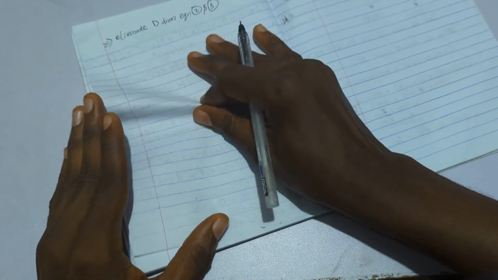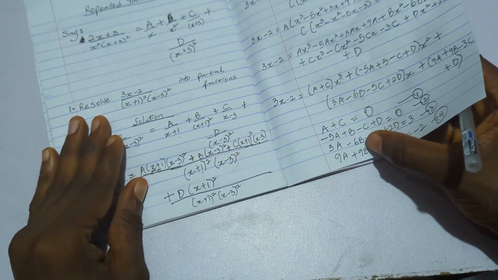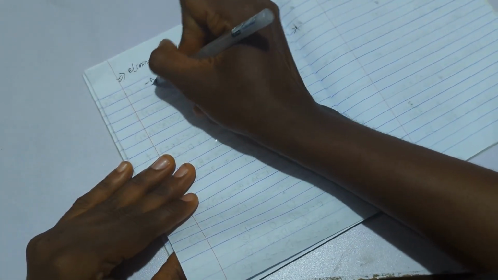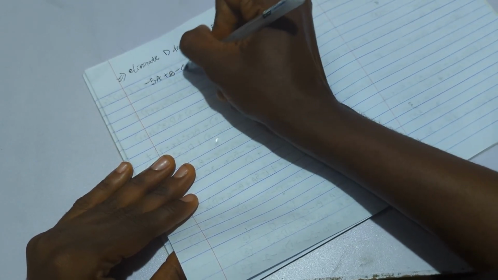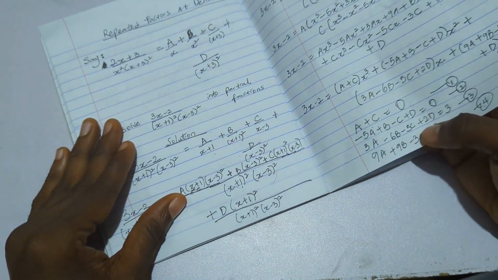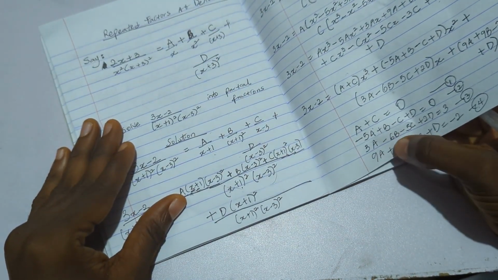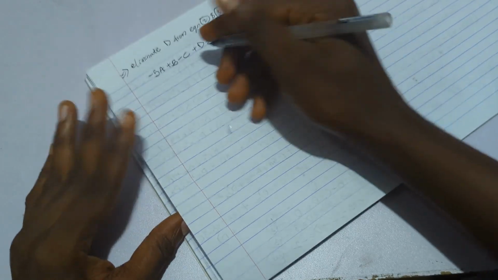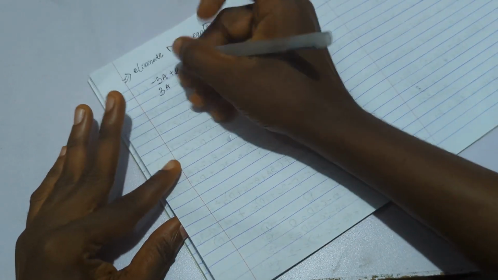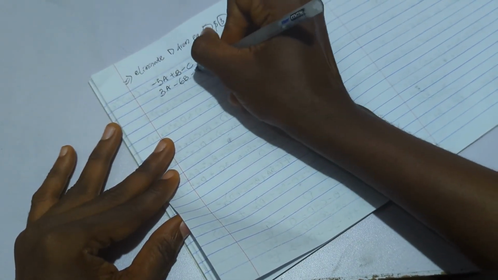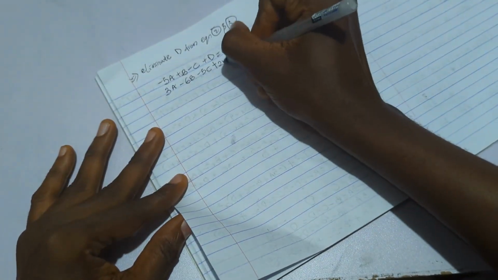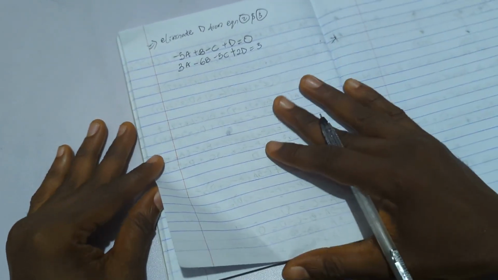Of course, from equation 2 and 3, what do we have? Equation 2, we had minus 5a plus b minus c plus d equals 0. I hope I had that right. Yep. Then equation 3 says 3a minus 6b minus 5c plus 2d equals 3. So how do I finish this up?